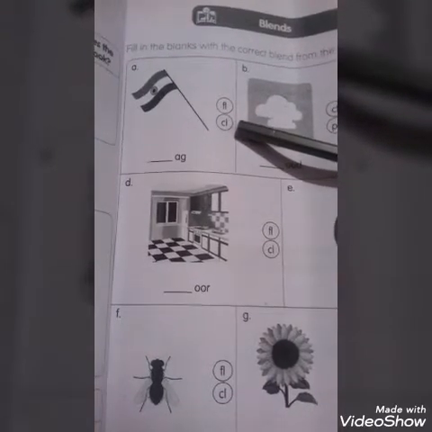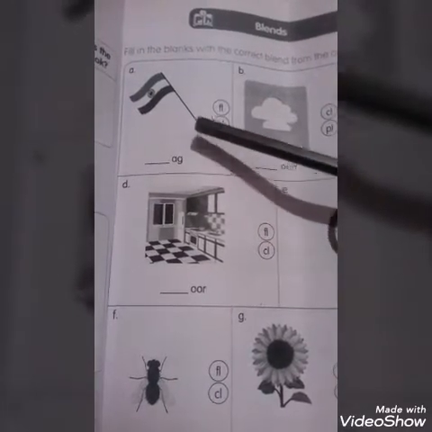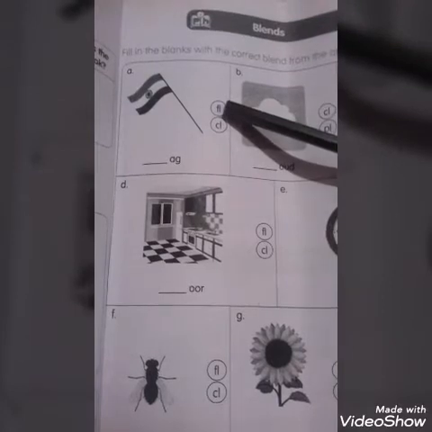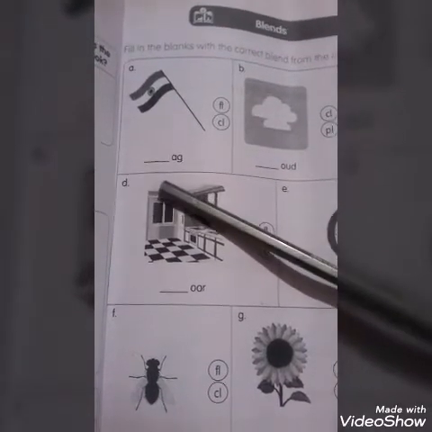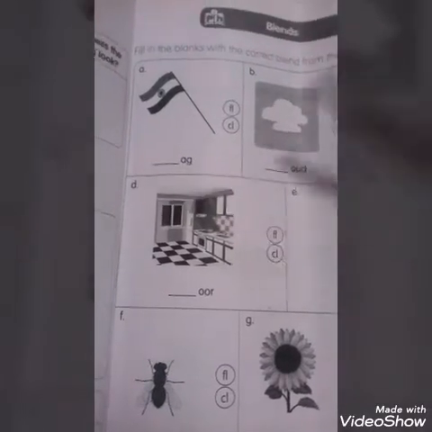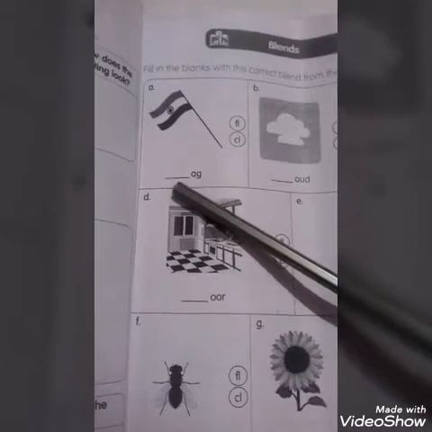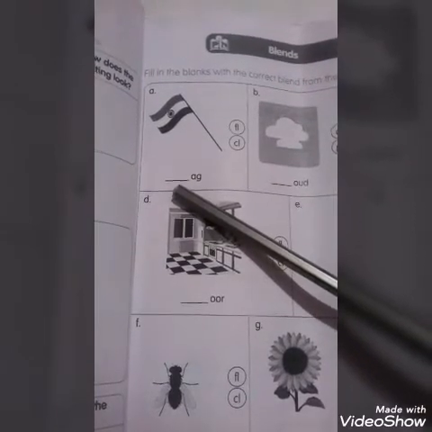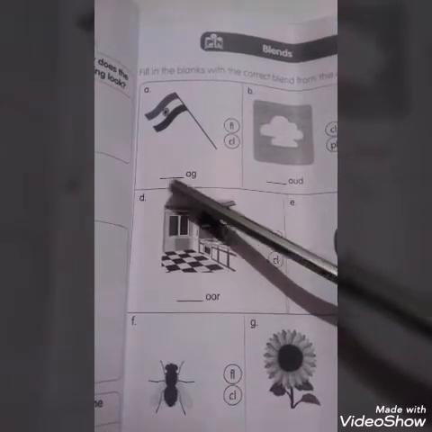What is this? Clap. So in this, which one will come here? Flag. So which one you have to write? Flag. All of you take your pencil. Write the answer. What will come here? F, L. What is that?